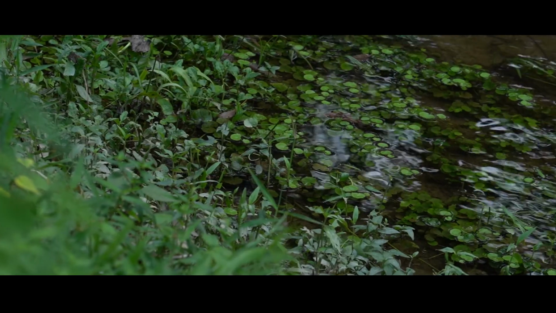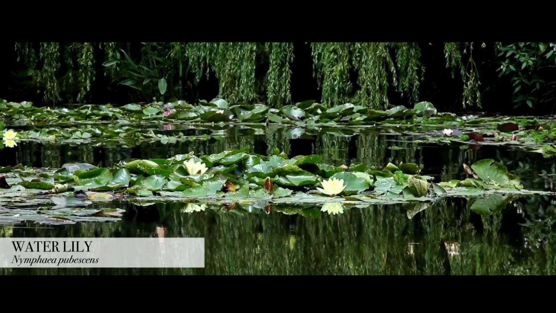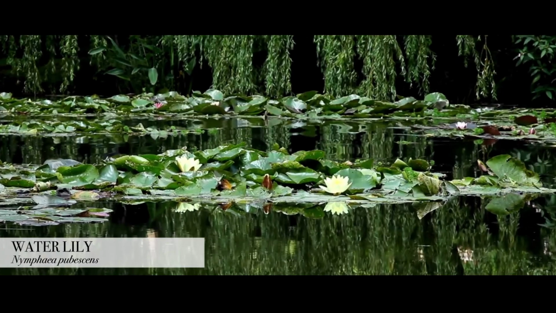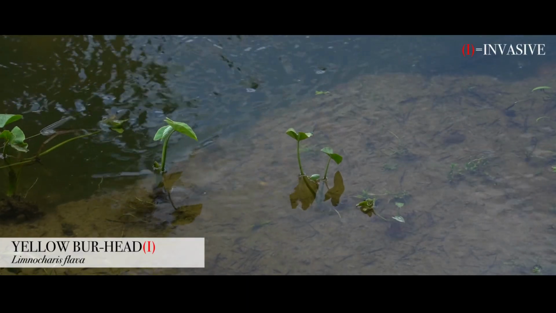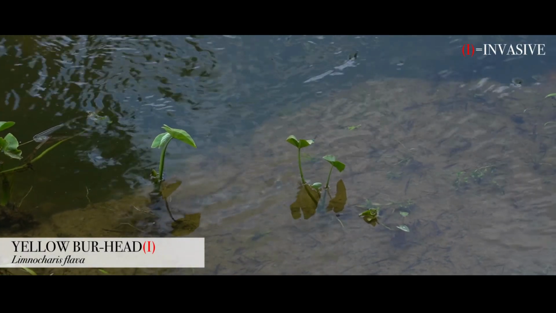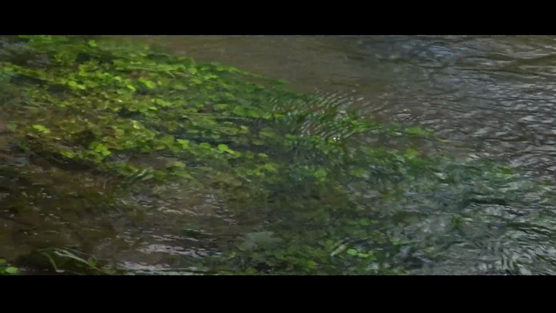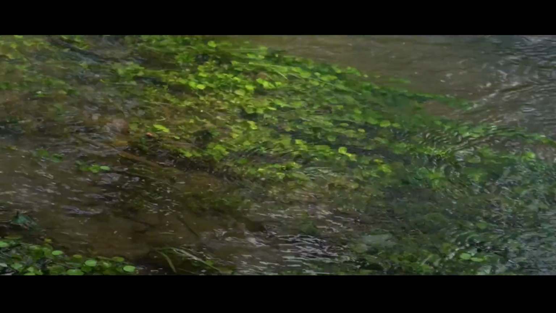Some are completely free-floating, but most have roots or root-like structures in the sediment and can have floating leaves, structures emerging from the water known as emergent plants, or be completely underwater, known as submerged plants.